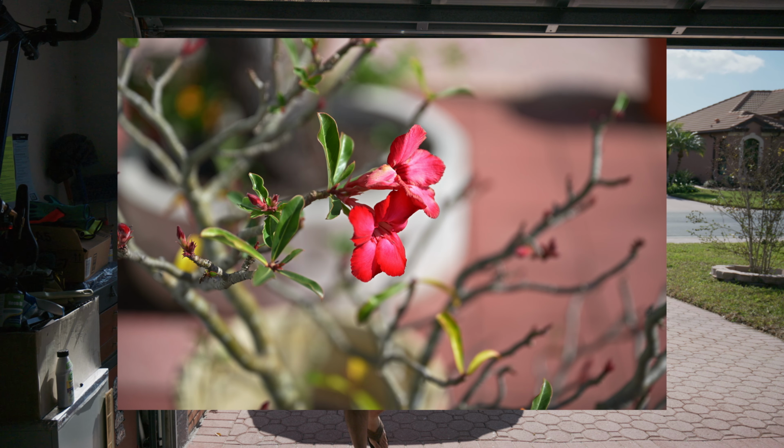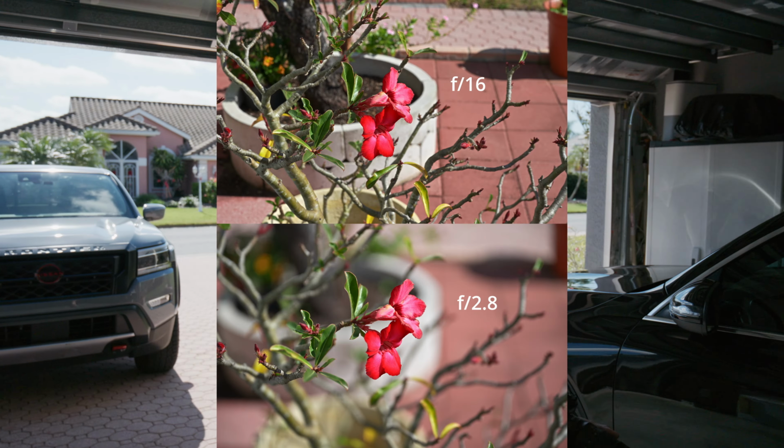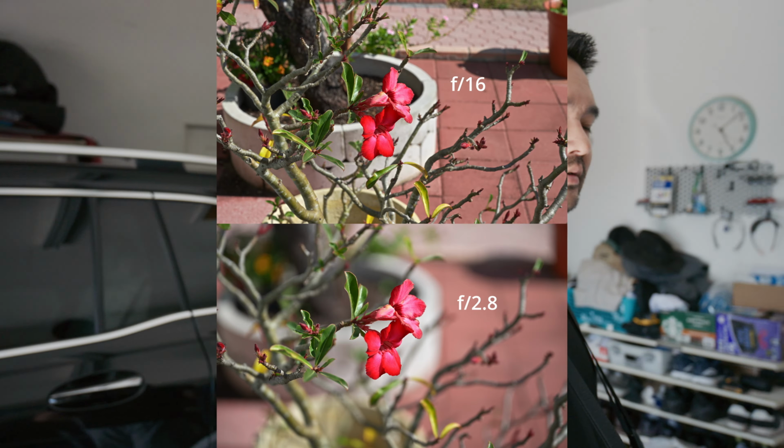Alright, so that's that. Took a picture of flowers with different apertures as an example. I gave you an example of a small aperture of f16 and a big, or wide, aperture of f2.8. So, I'm not going to show you on the computer, I'm just going to show you on this video here. So if we can see what's going on here.